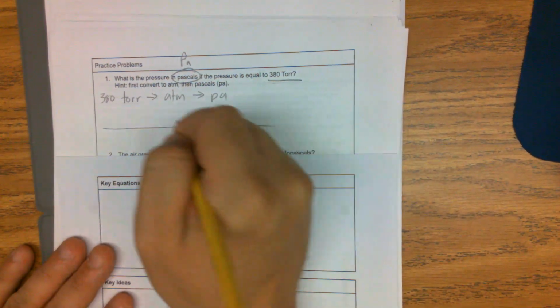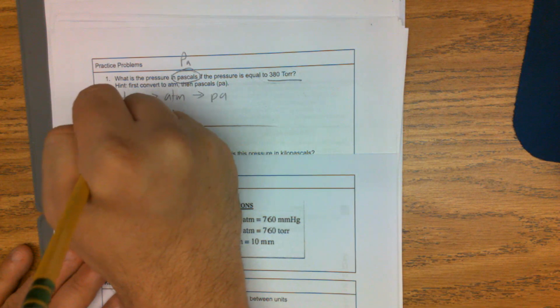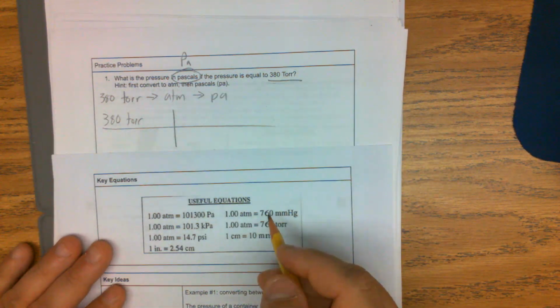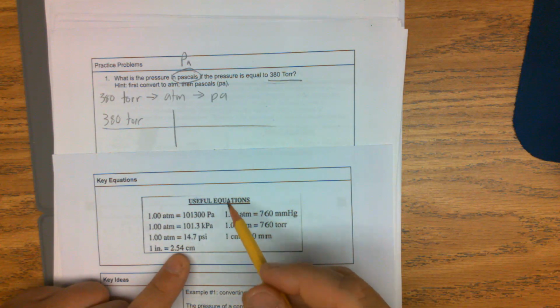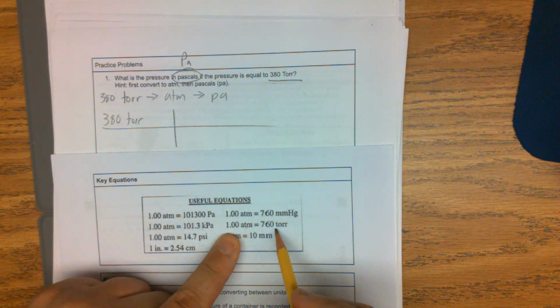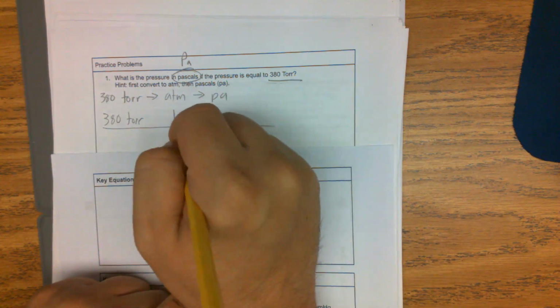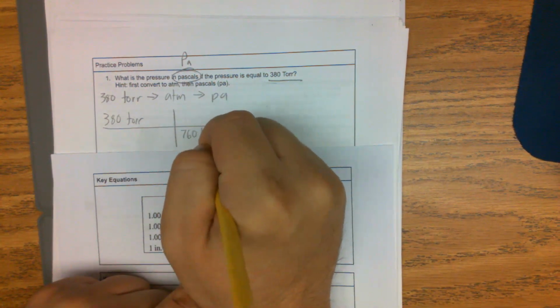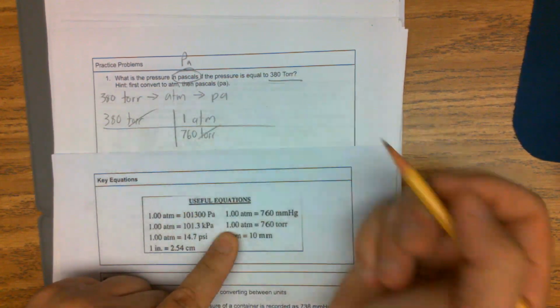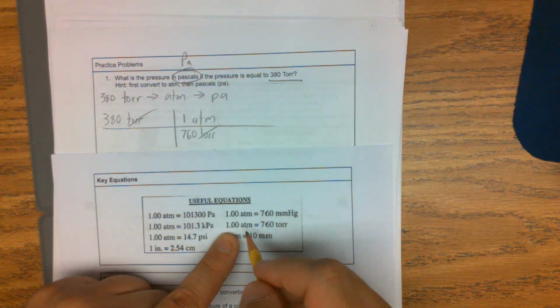So when we set this up, we're going to use the conversion factors here. So the first one, torr to atm, 760 torr is 1 atm. So torr and torr are going to cancel out.